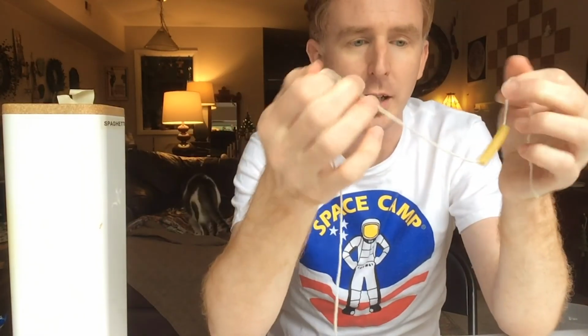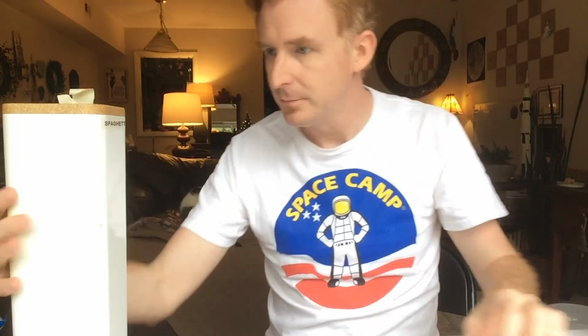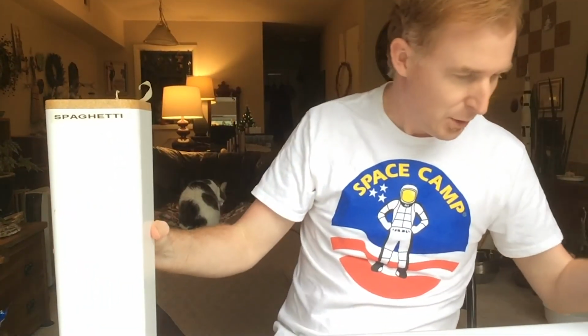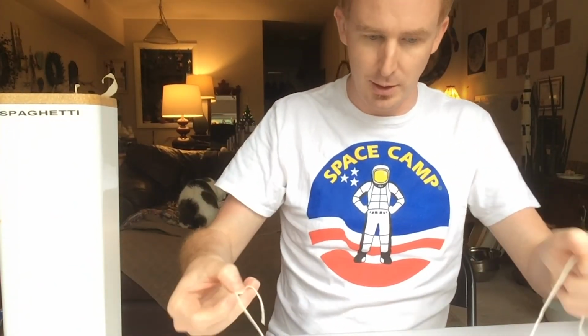We're going to be experimenting with noodles to see the three different laws of motion that Sir Isaac Newton discovered so many years ago. So let's get our Newton noodles all set. I happen to have my spaghetti and white rice containers because they're tall and they work with stretching out the experiment in front of me.